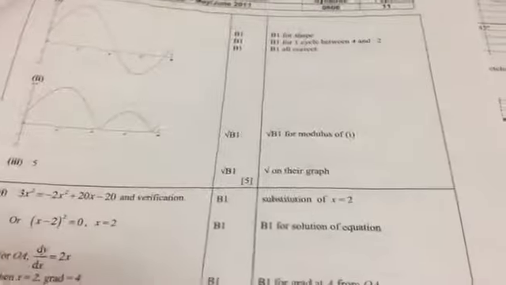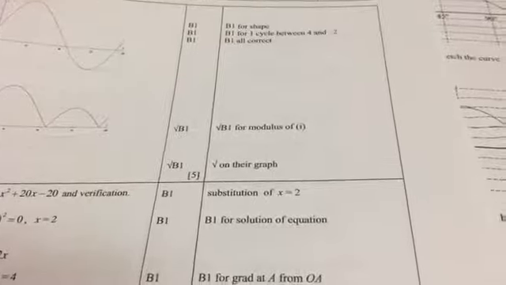In the marking scheme, we get 1 mark for the modulus of i, which is the graph. We got 1 mark for the correct graph, and it's correct. And 1 mark by looking at the graph for the number of solutions. Got this one correct. So in total, we have 1, 2, 3, 4, 5 marks.